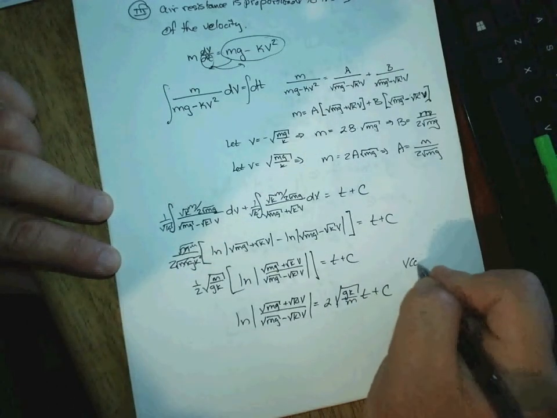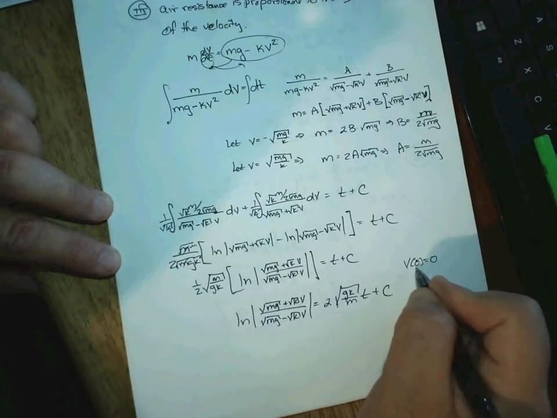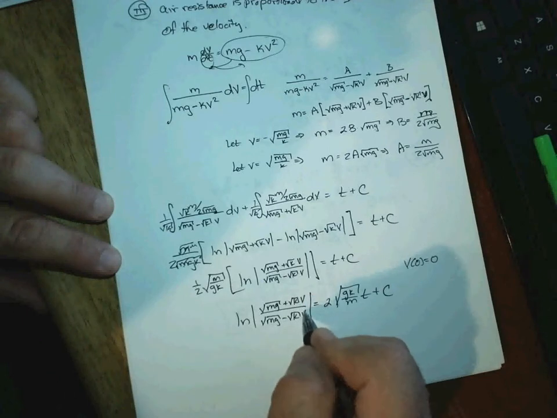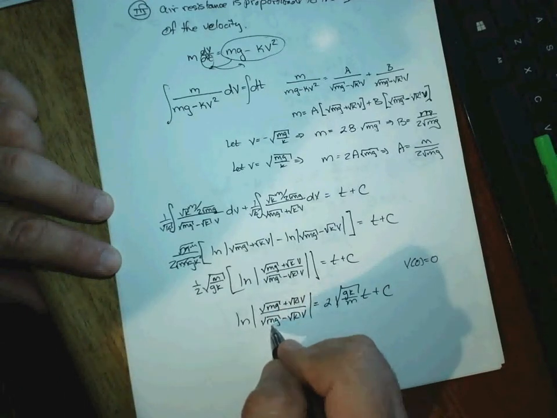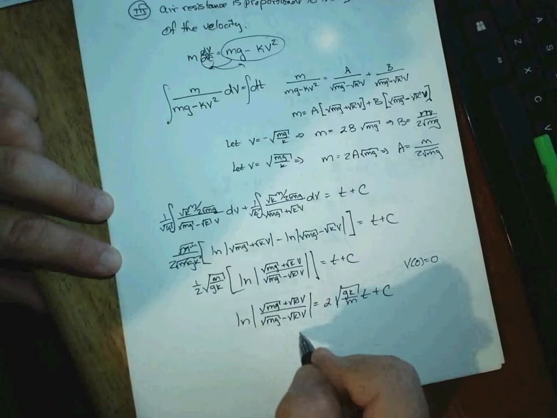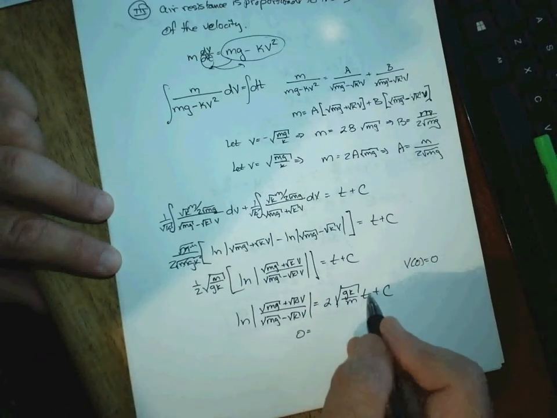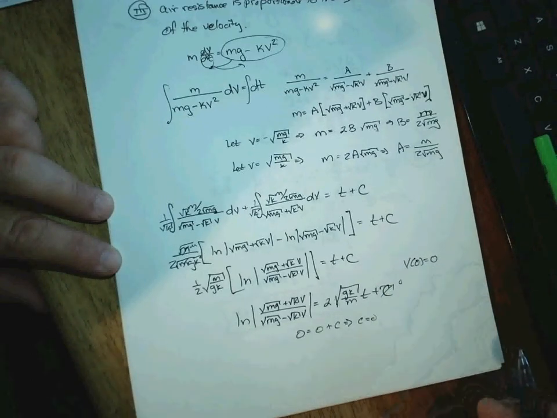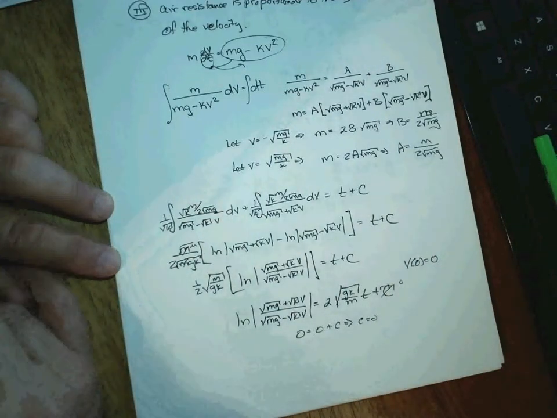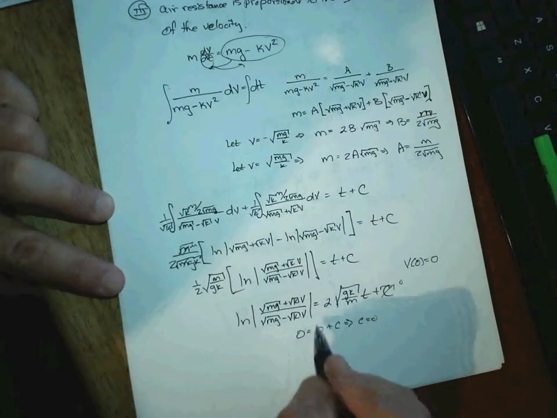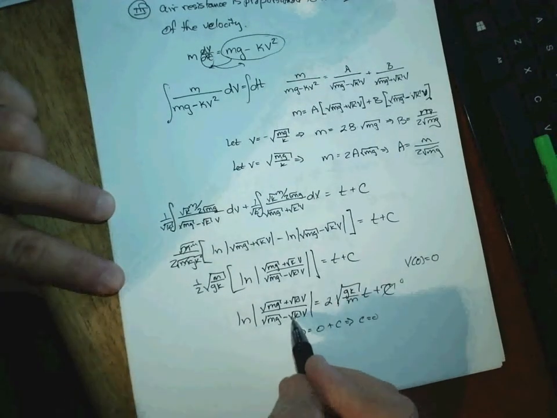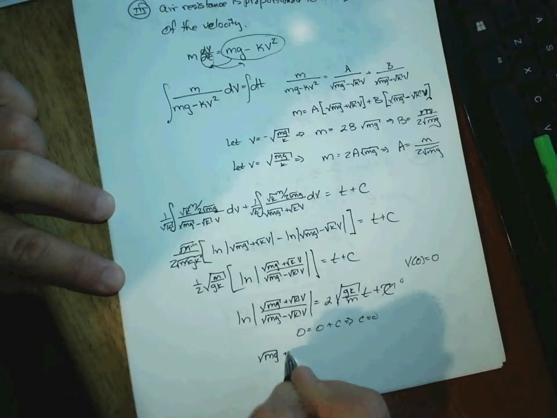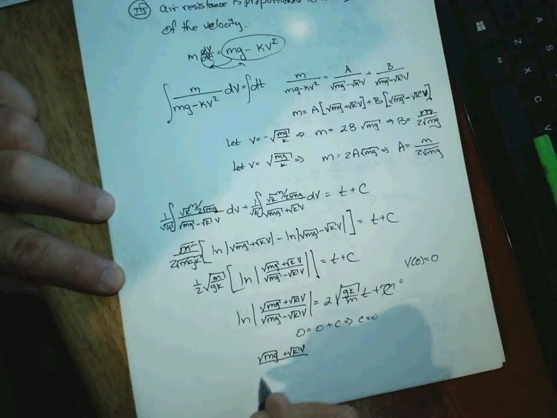And let's go ahead and figure out what that constant is. Remember the initial condition? Velocity at time 0 is 0. So putting in 0 for the velocities, you get the natural log of root mg over root mg. That's the natural log of 1, which becomes 0. Here, t is 0, and so c is 0. So that term is really just 0. Okay? That makes life a little bit easier for us. Now we can get rid of the natural log, exponentiate both sides.